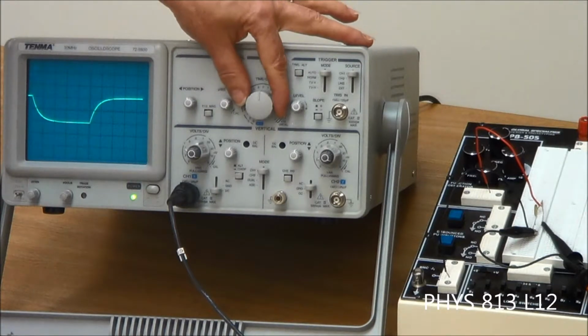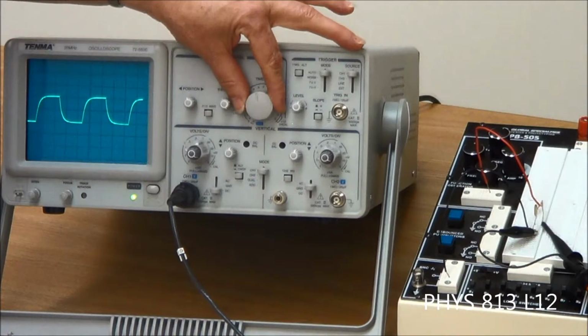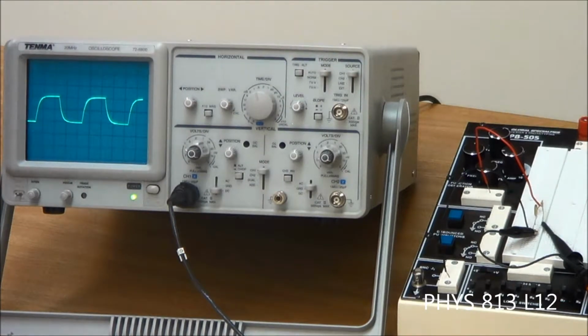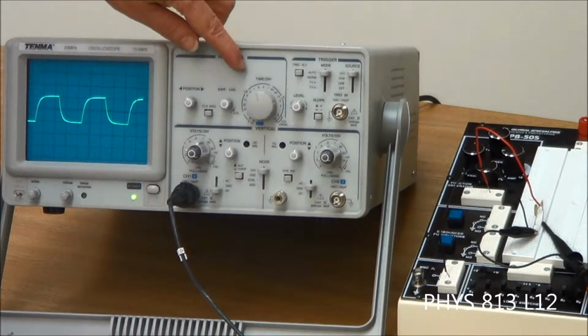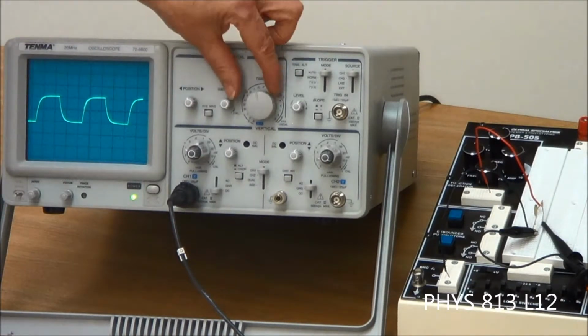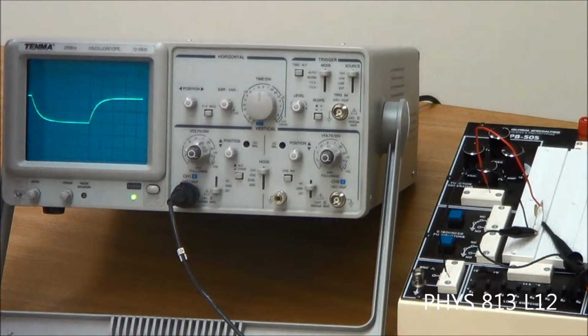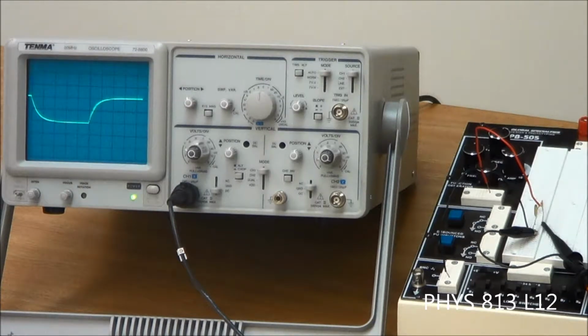Now, if I were to change this to the 0.5 milliseconds, then I can see I have a lot more of those. But the time will not be as accurate because it's on a larger scale here. So if we put it back to the 0.2 milliseconds per division, then it's easier to get a good reading there, good value. Now, there's a technique for doing this.